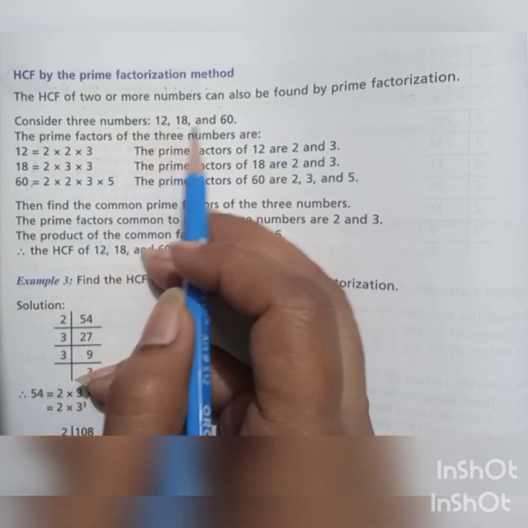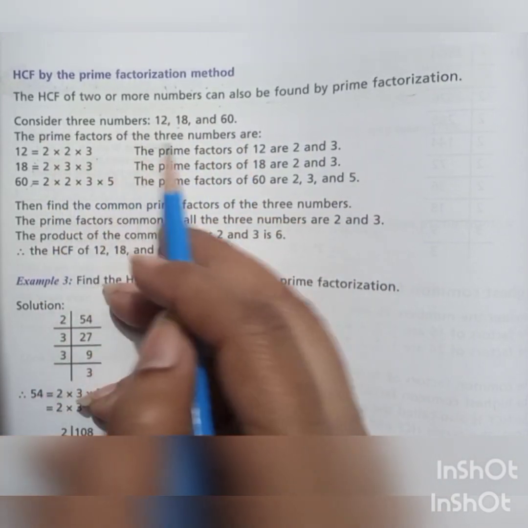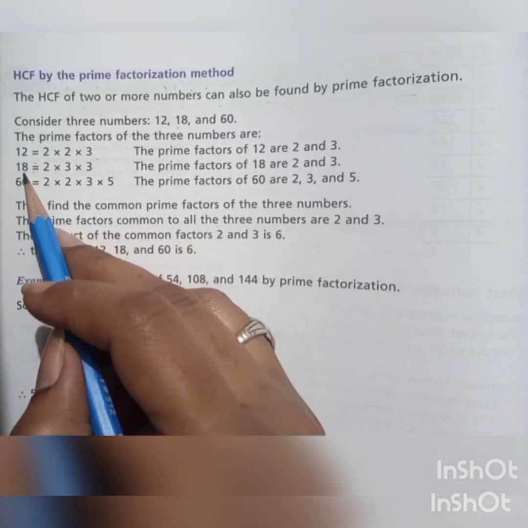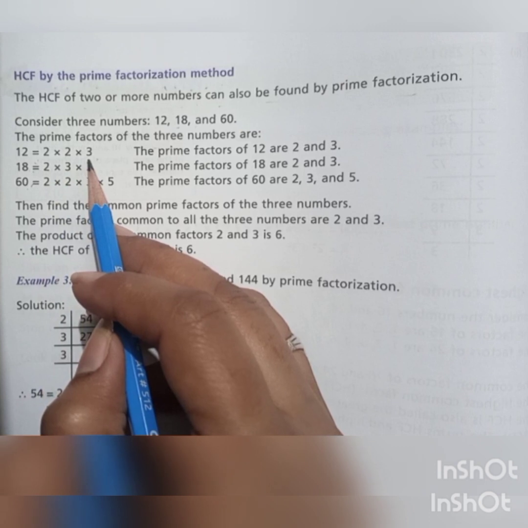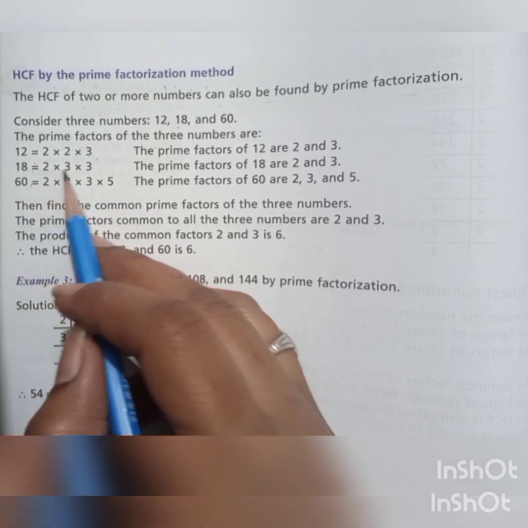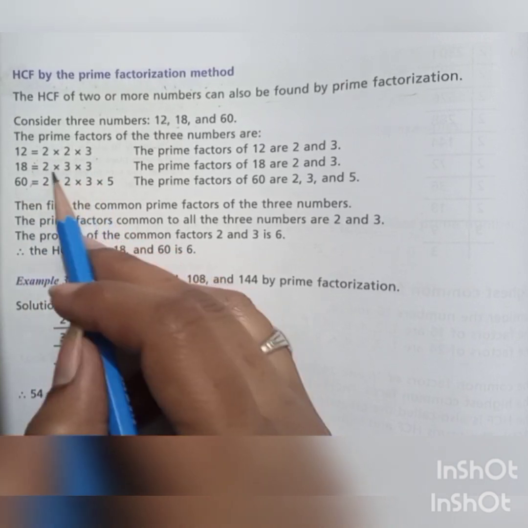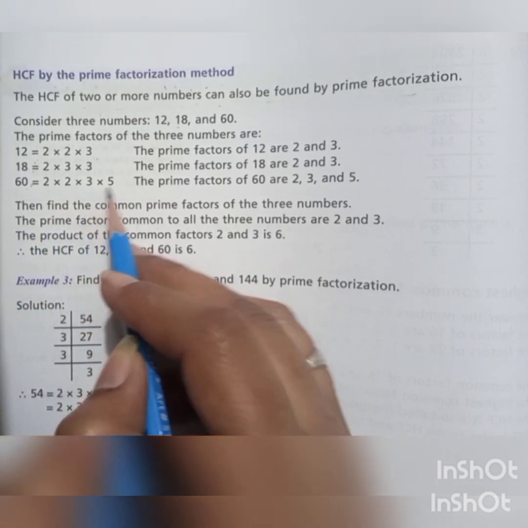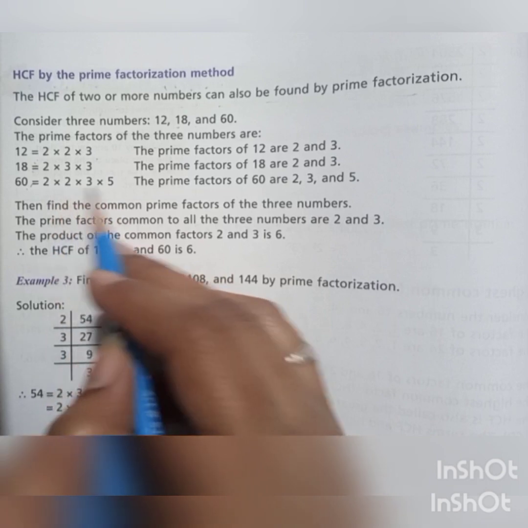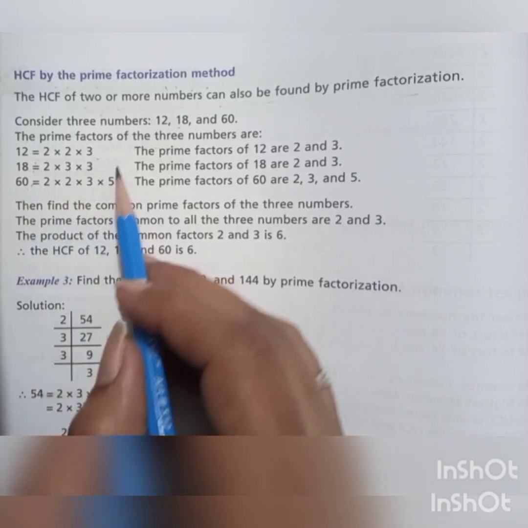Consider three numbers 12, 18 and 60. The prime factors of these three numbers are: 2 multiplied by 2 multiplied by 3, these are the prime factors of the number 12. 2 multiplied by 3 multiplied by 3, these are the prime factors of 18. And also 2 multiplied by 2 multiplied by 3 multiplied by 5, these are the prime factors of 60.